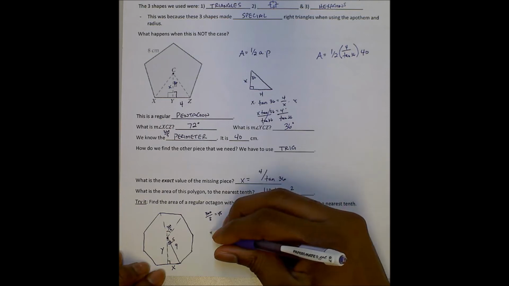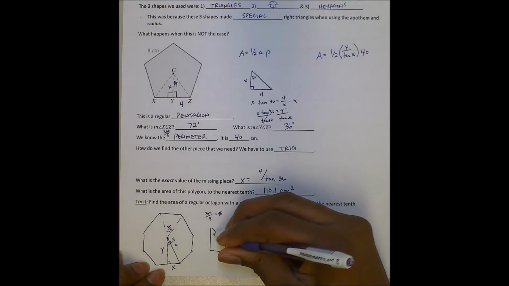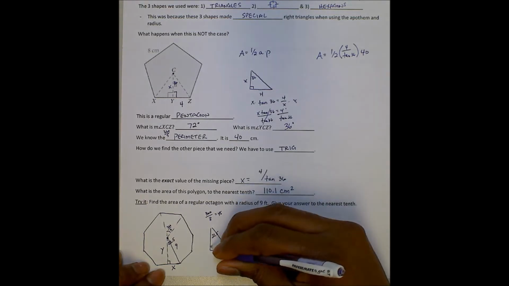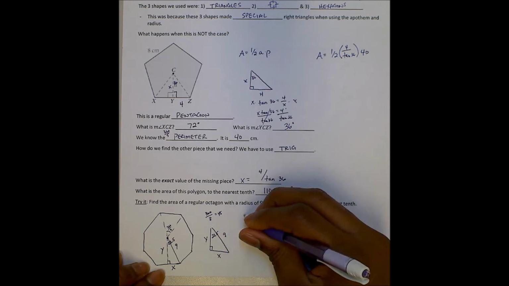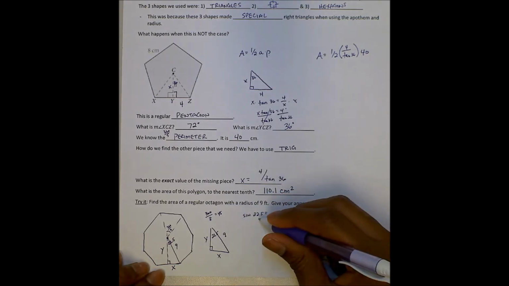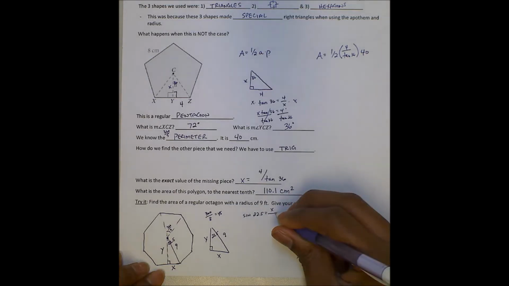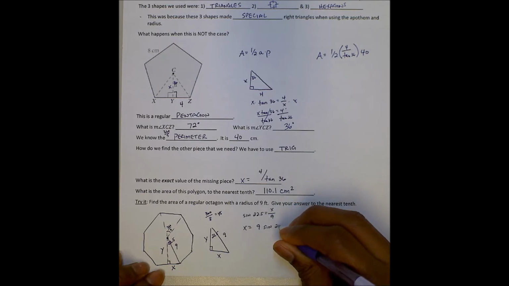So I'm going to draw this triangle out just because I'm working with that for the most part. This is 22.5. This is 9. X, Y. Just back to our SOHCAHTOA stuff. If I'm using opposite over hypotenuse, so I'll say sine of 22.5 equals opposite x over 9. So x will equal 9 times sine 22.5.